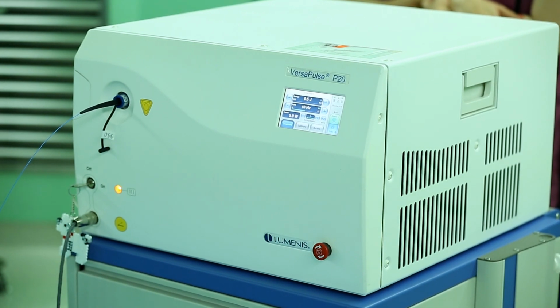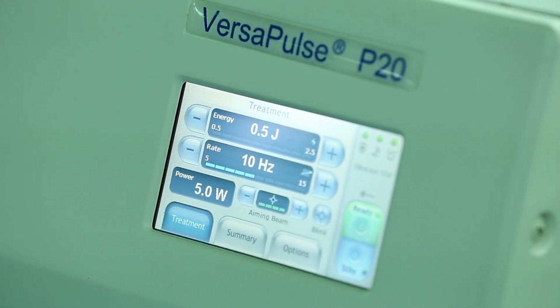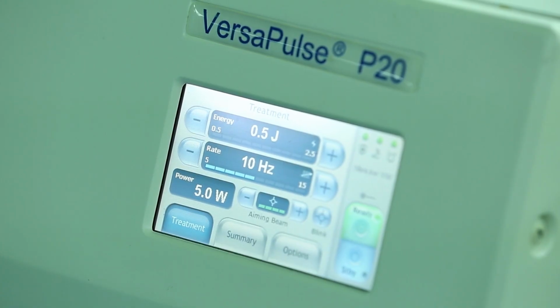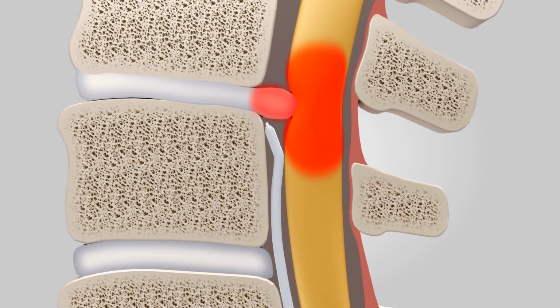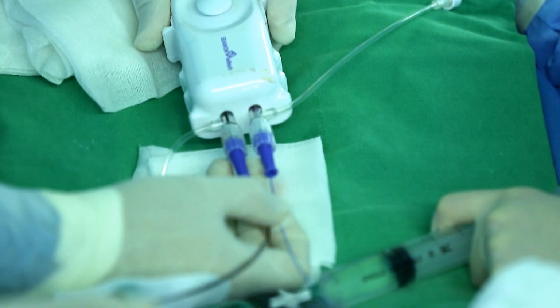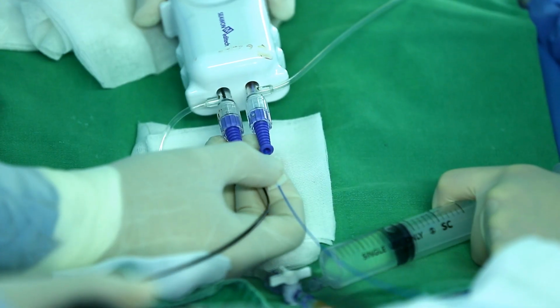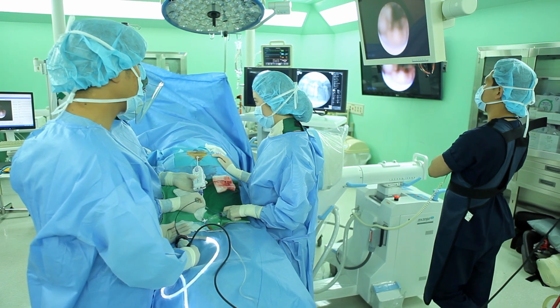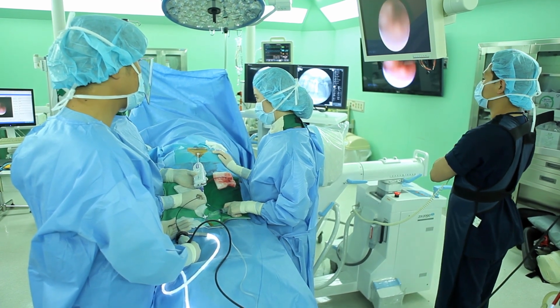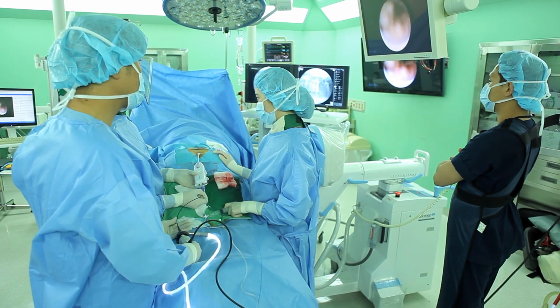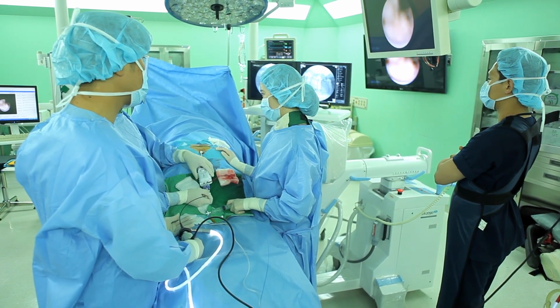If the disc is located near the nerve, you had better fire the laser at 5 watts, not 8 watts. If the disc is much closer to the nerve, you are requested to focus on firing the laser at 2.5 watts to the target point, and you will see a good result. You are requested to fire the laser for as short as 2 to 3 seconds, and to irrigate the saline intermittently for a clean view, preventing thermal injury to the nerve during the lesioning.